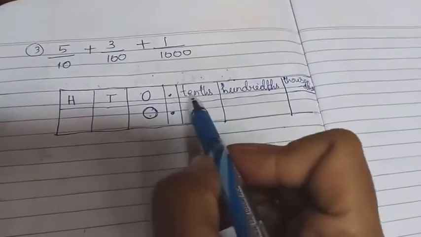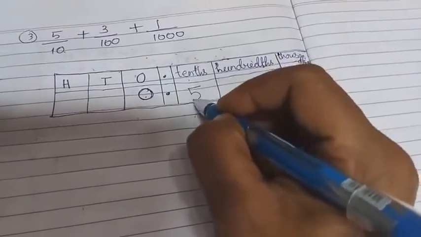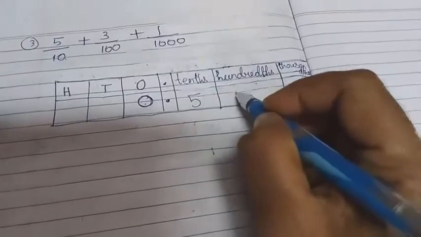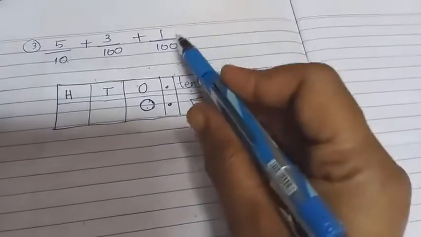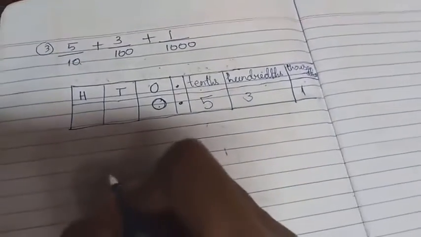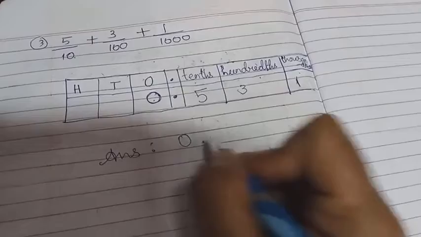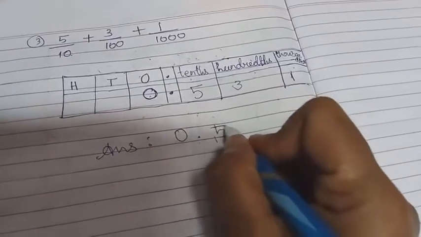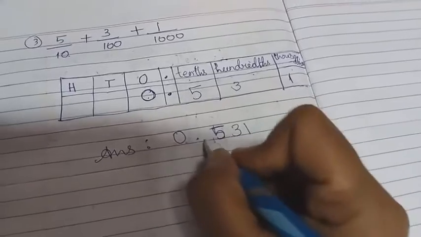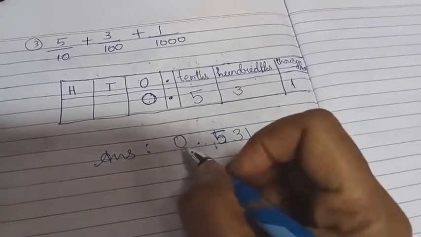In the tenths place, which number is there? Number 5. Under hundredths, which number is there? Number 3. Under thousandths, we have which number? Number 1. Now, when we write the answer, 0.531. 0.531 is the answer. Got it?